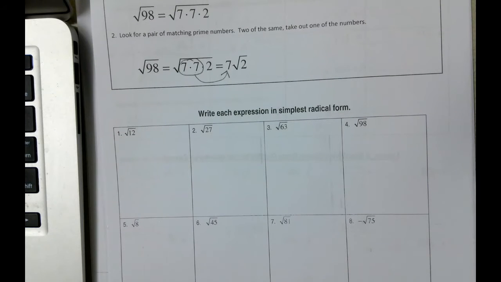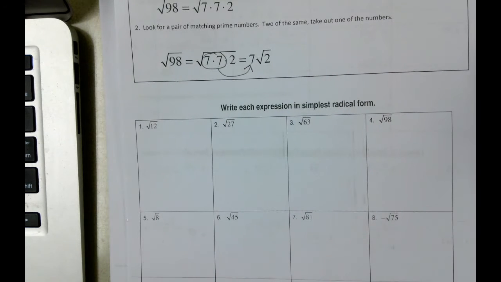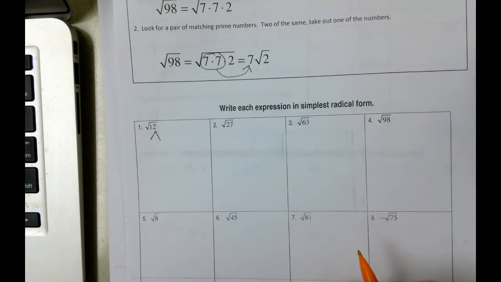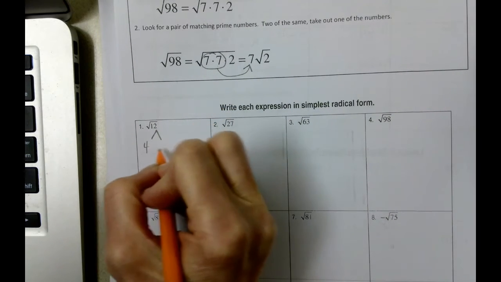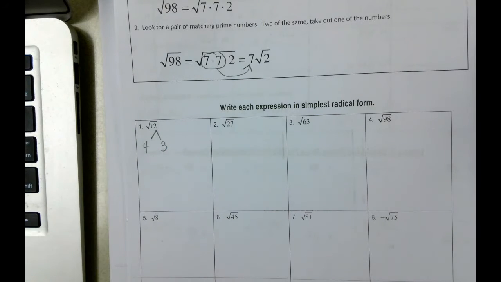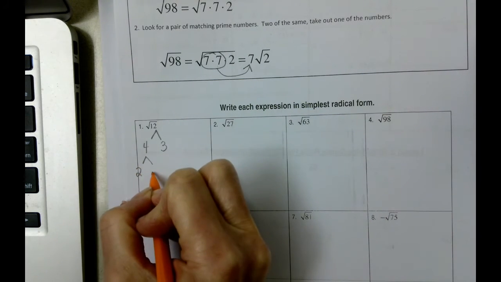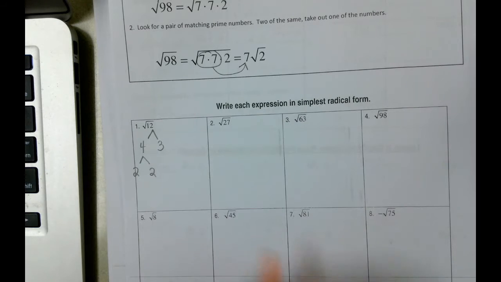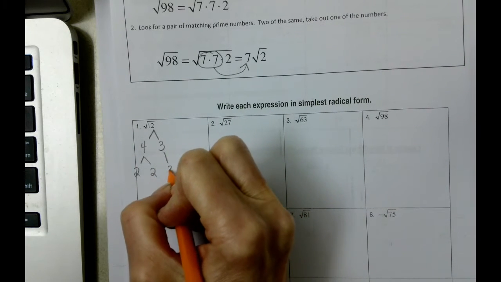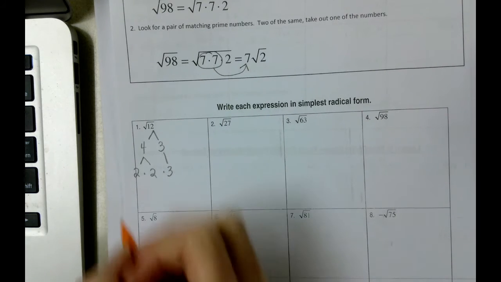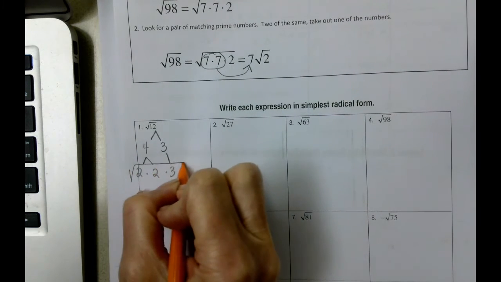So when we look at 12, we look at the factors of 12. I'm going to make my factor tree, and I'm going to pick 4 times 3. If you prefer, pick 6 times 2. It's not going to make any difference because we're looking for the prime factors. So we keep breaking down 4, and 4 is 2 times 2. And I'm going to carry down that 3. We can't simplify that anymore. So 2 times 2 times 3 equals 12.